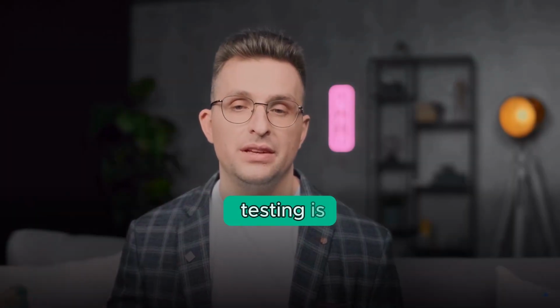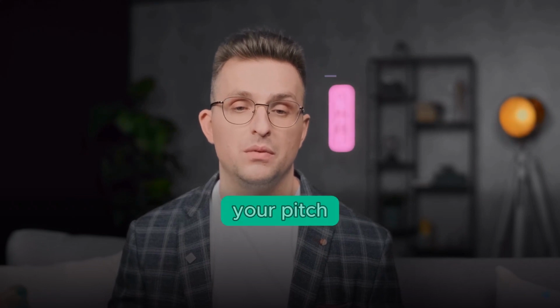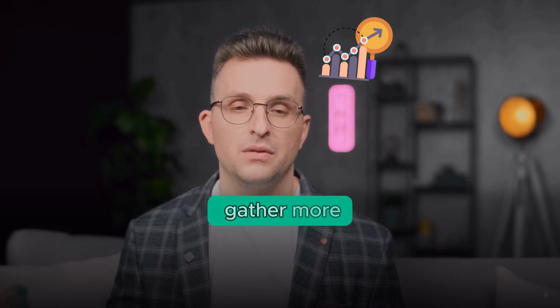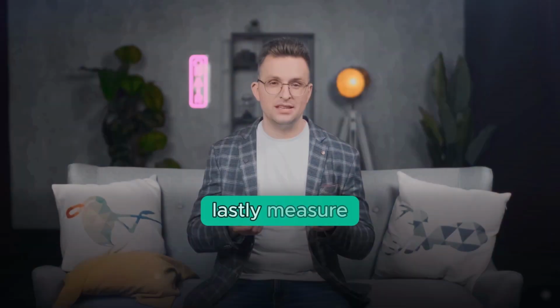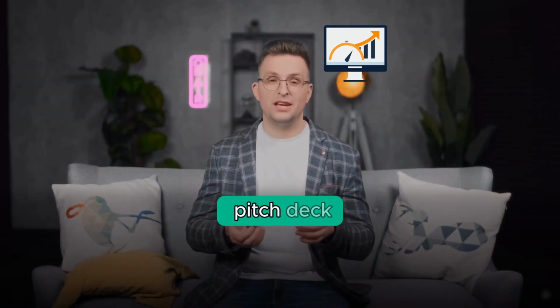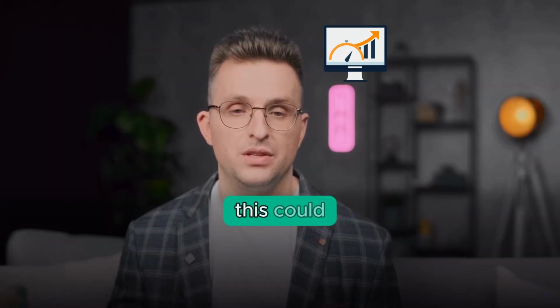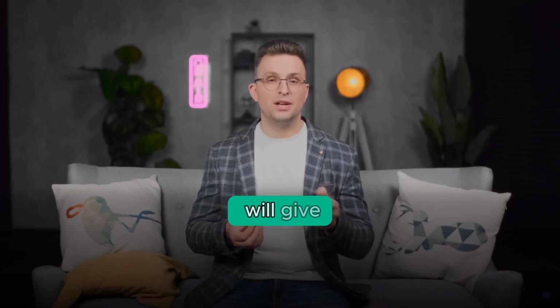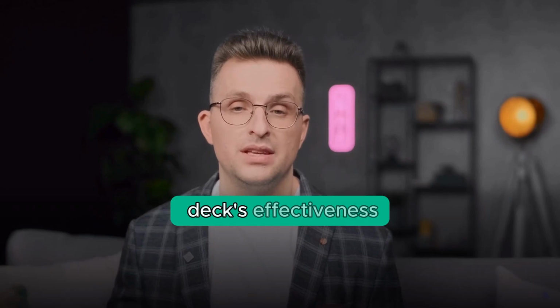Remember, A/B testing is an iterative process. Your pitch deck can always be improved, so don't hesitate to repeat the process as you gather more data and feedback. Lastly, measure the success of your pitch deck in real-world scenarios. This could be during investor meetings or pitch competitions. Success in these arenas will give you tangible proof of your pitch deck's effectiveness.